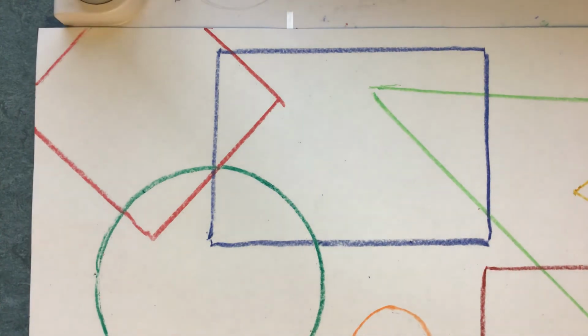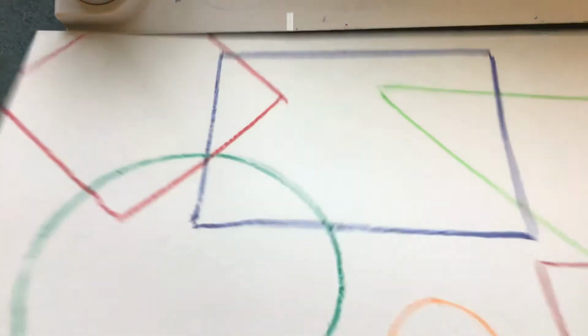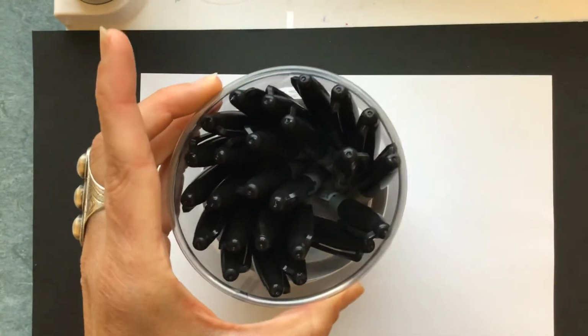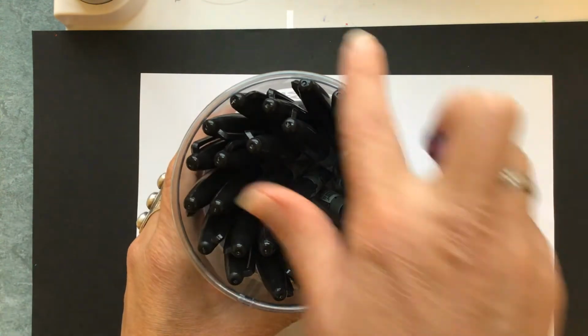Grab a piece of paper from your portfolio, and you will also need some crayons. So I've got my crayons already here. Now I've got some of my objects that I'm going to use. And here, oh, I just found another one. I have this plastic container of Sharpies that I'm going to use, and I noticed that it's circular.